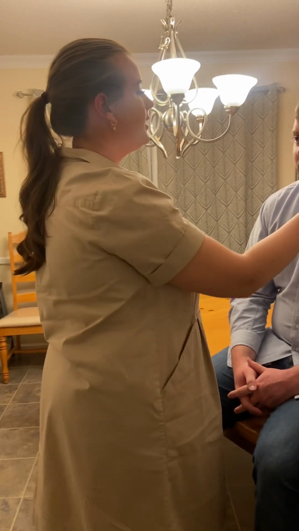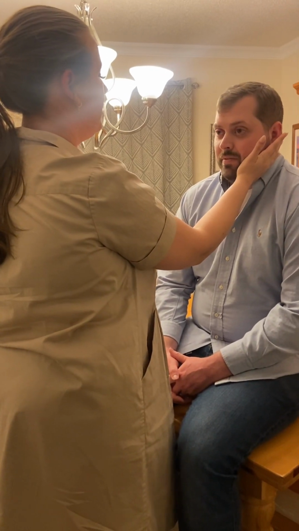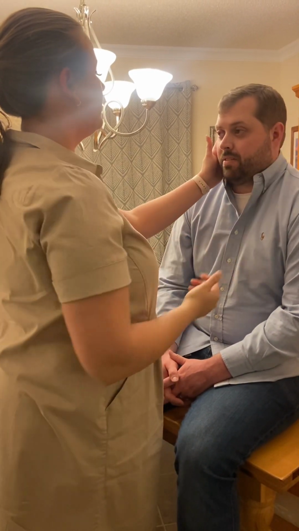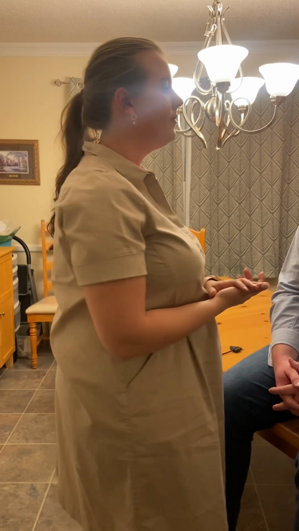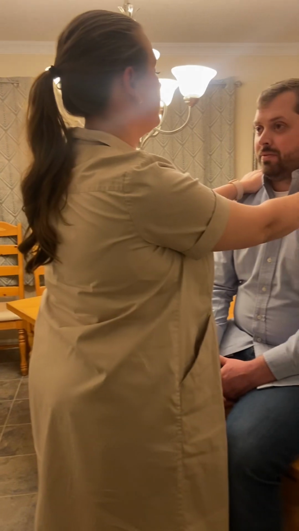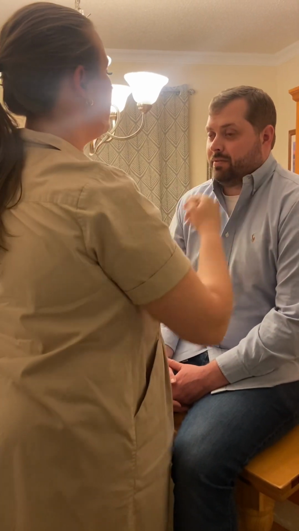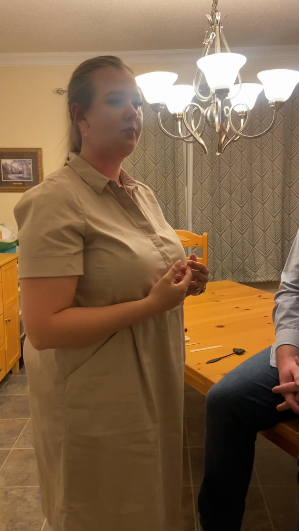Next, I'll assess cranial nerve 11, which is spinal accessory. I'm going to have you resist against my hand using the side of your chin. Okay, now on the other side. Okay, the patient's strength is equal bilaterally. Now I'm going to have you shrug against resistance. Okay, the patient's strength is equal bilaterally.